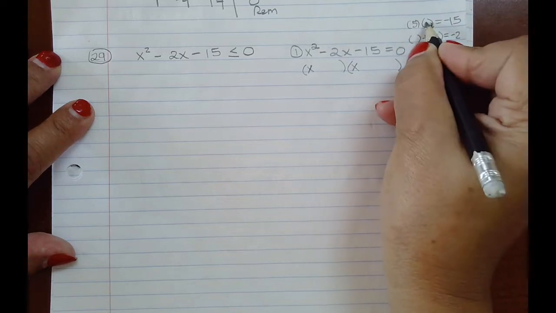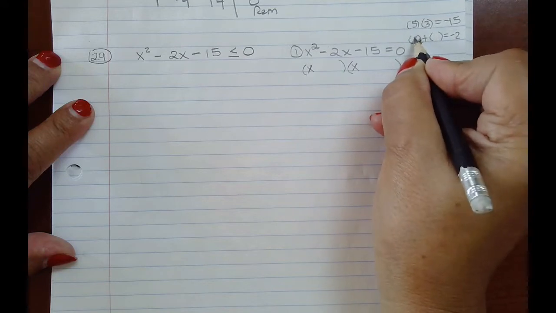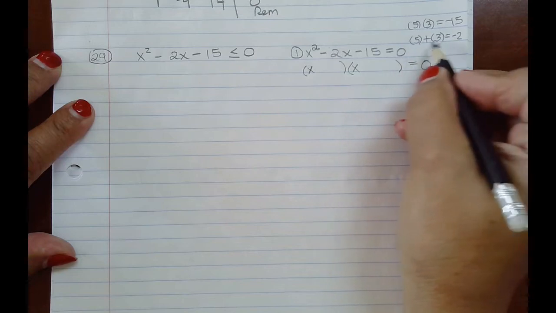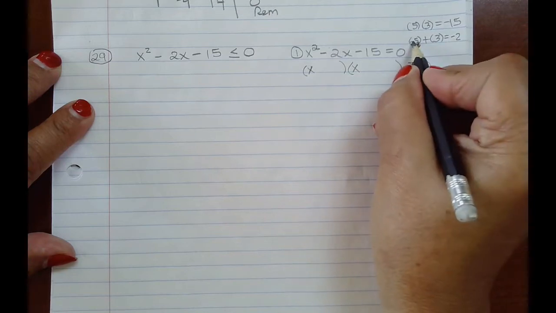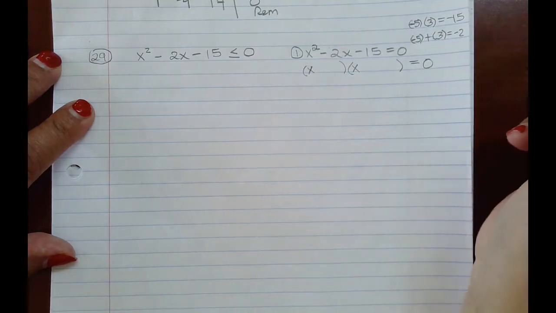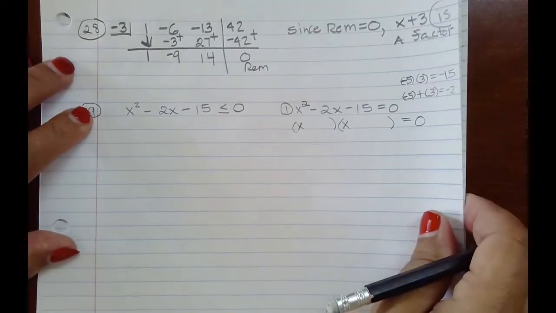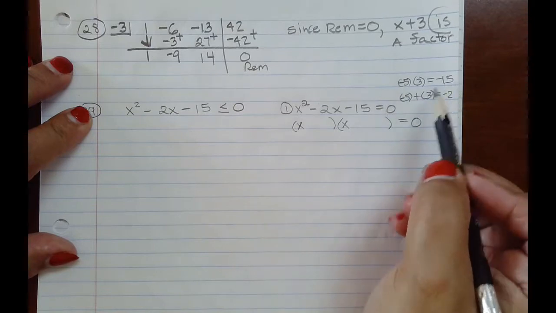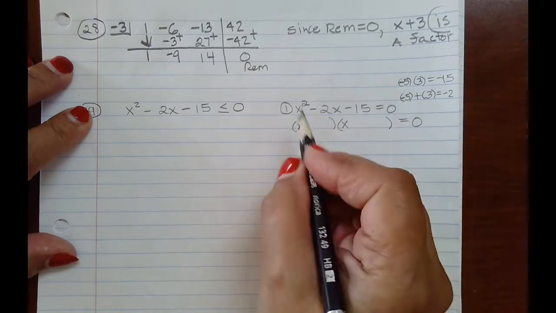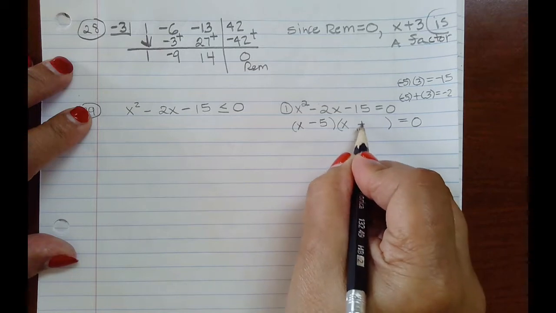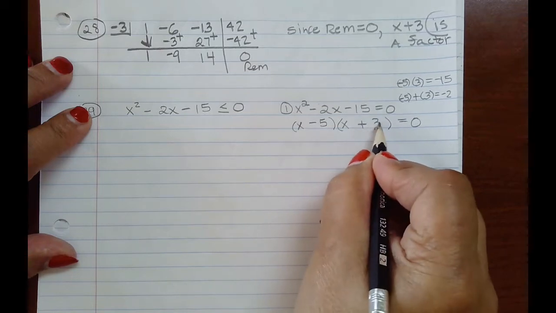So 5 times 3 would work if we put a negative on one of them. We want, when we add them, to be negative 2, so you want the bigger number to be negative. You've got to get those right or the solutions come out wrong. So this times this is negative 15, this plus this is negative 2, so those are the proper numbers with the proper signs. Negative 5 and positive 3.